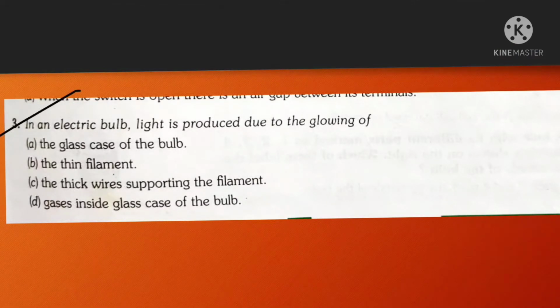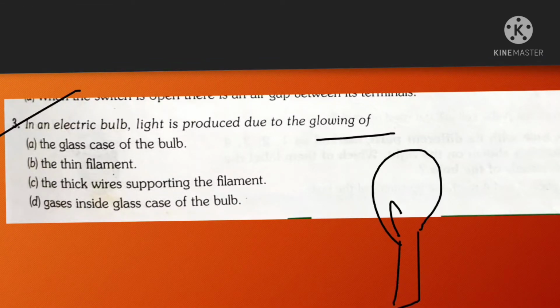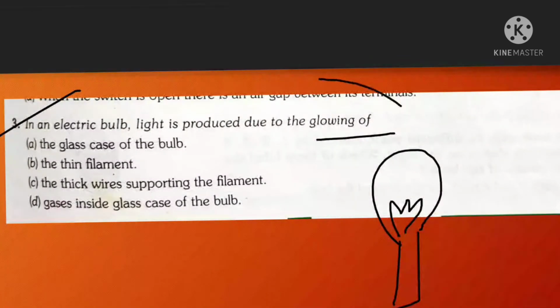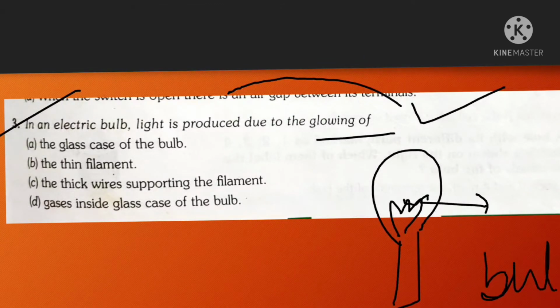In the electric bulb, light is produced due to the glowing of. Now you might have seen the bulb. Bulb कैसा होता है? ऐसा bulb होता है बेटा. हाँ, and there is a filament inside that. We all know that light is produced by the glowing of. What glows actually? ग्लो क्या करता है भाई? दिस फिलामेंट जो है ये बर्न होता है. वी ऑल नो दैट दिस फिलामेंट बर्न्स.